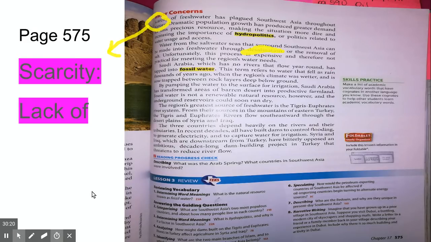There's something called fossil water. So when you hear the word fossil, what do you think? Hopefully you think of like the little shells stuck in rocks. You talked about that last year in 5th grade science. You talked about fossils and they form in sedimentary rocks. Fossil water kind of goes along those same lines as fossils.